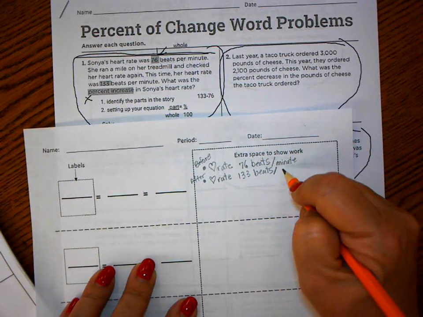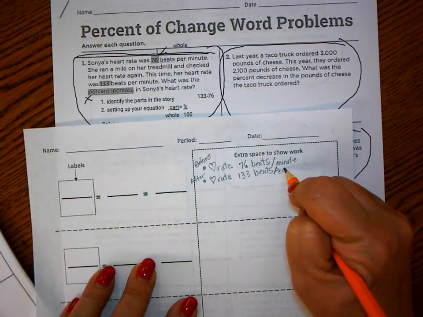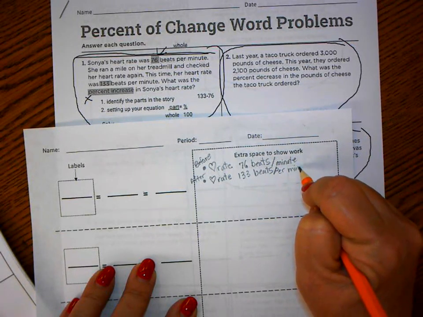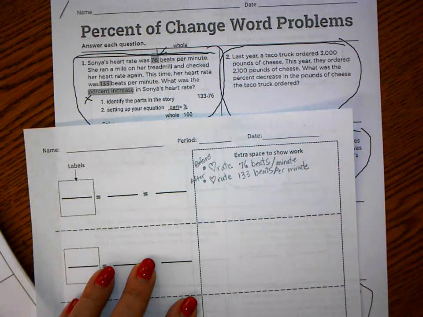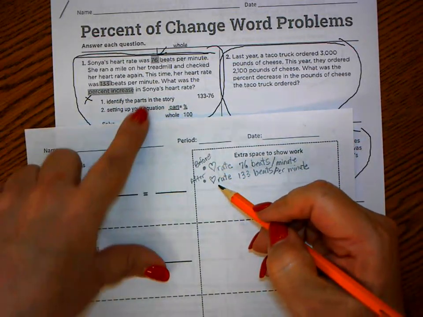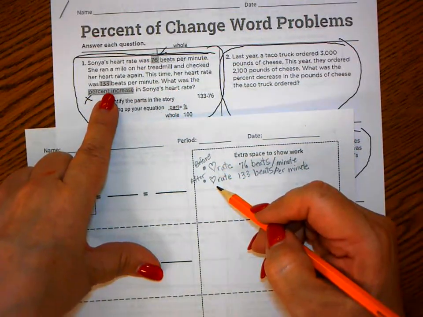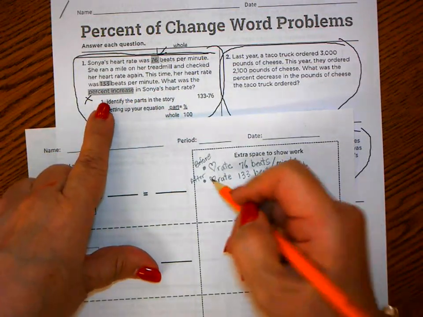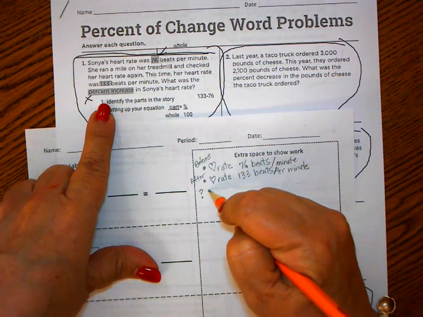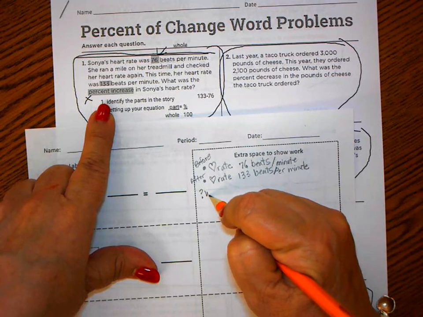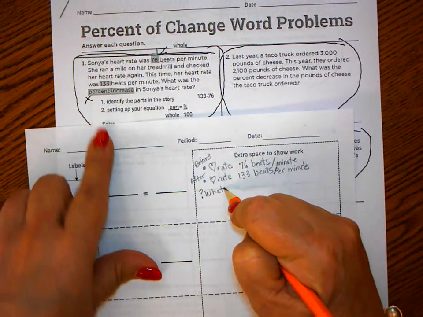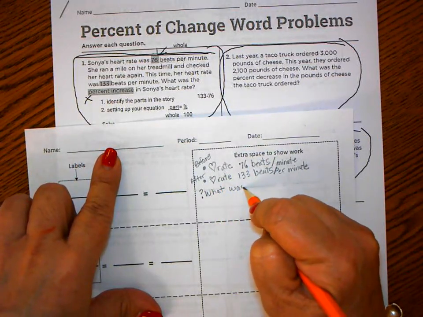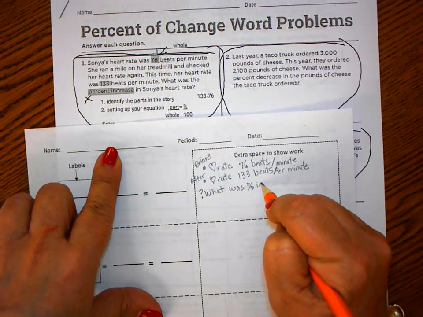This means per, or if you want to write out the word per, more than welcome. You got to do what's best for you and your brain. Now, this time her heart rate, we know that. So what was the percent increase? So I'm going to put my question mark and put, what was percent increase?